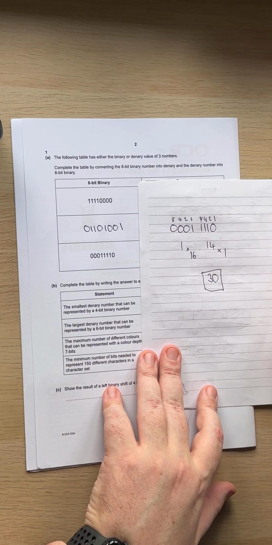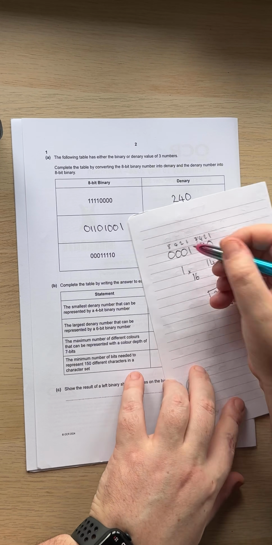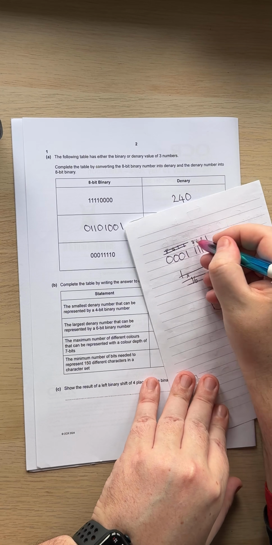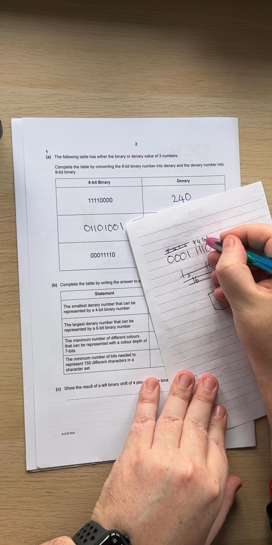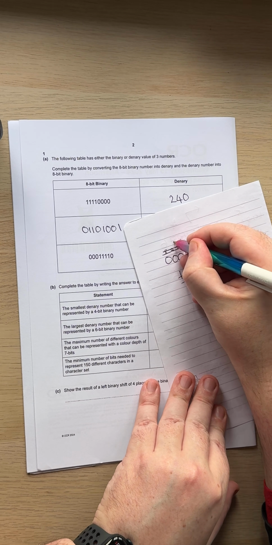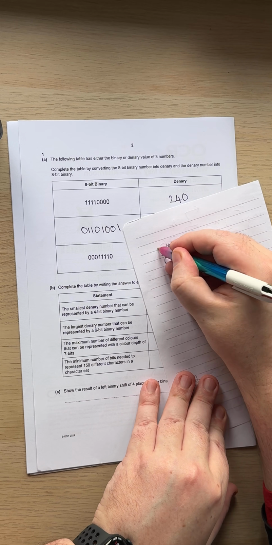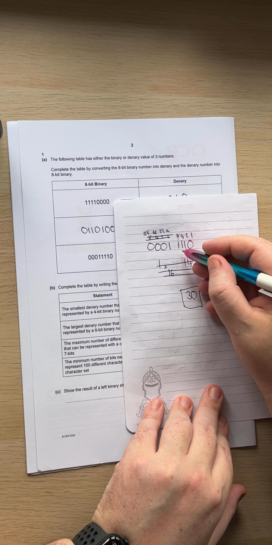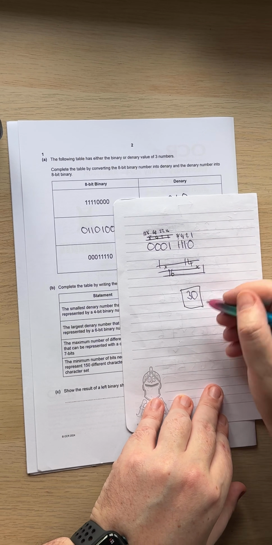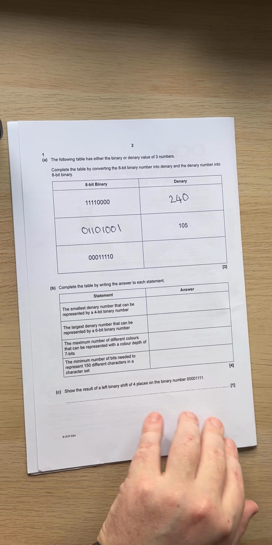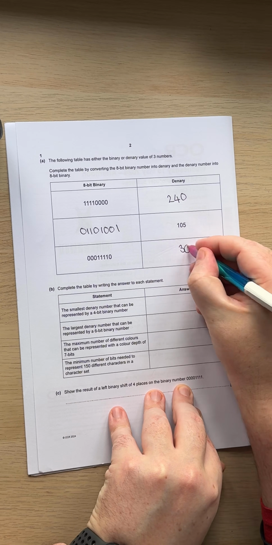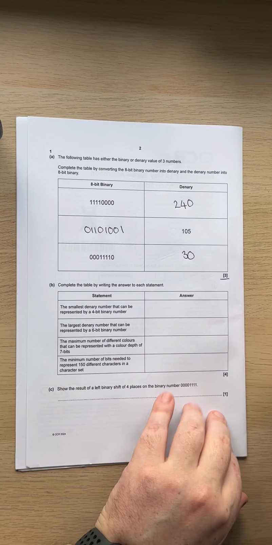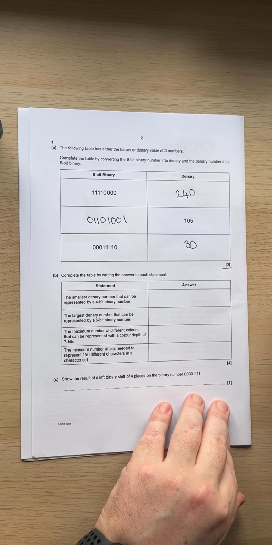Now let's just check if that is correct, because the other way of doing this, of course, is to ignore this method here and to simply double when you go left. So 1, 2, 4, 8, 16, 32, 64, 128. So we've got 16 plus 8 is 24, plus 4, 28, plus 2 is 30. We've got the same answer both ways, so that must be correct. Nice easy start, nice easy 3 marks, very confident. Let's move on to the second part.